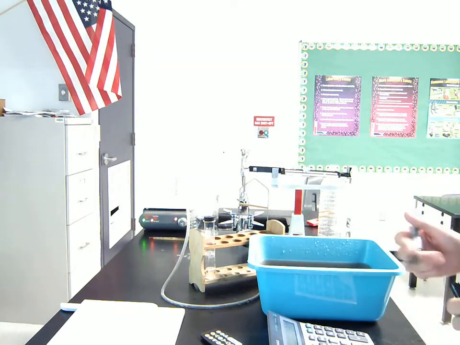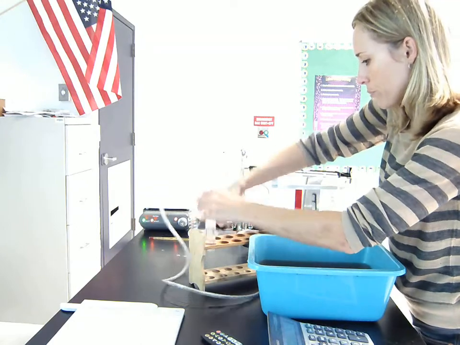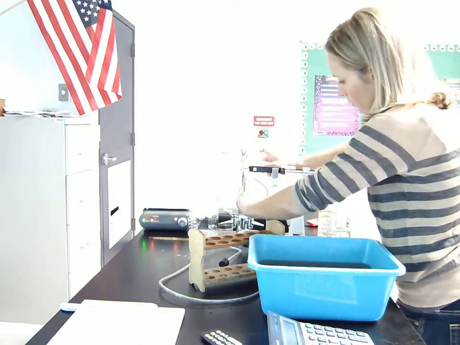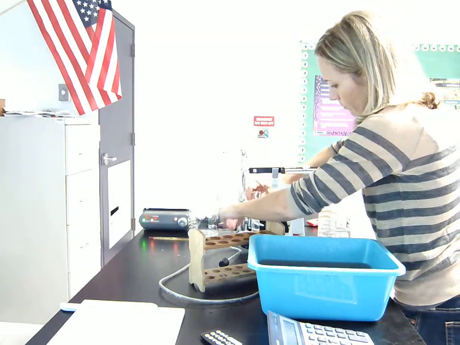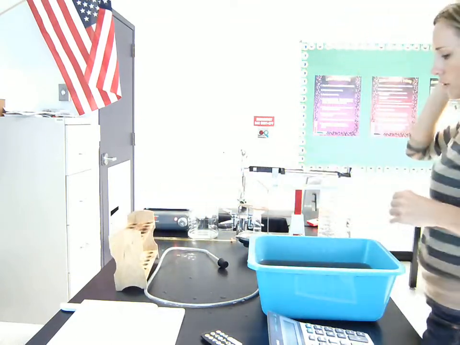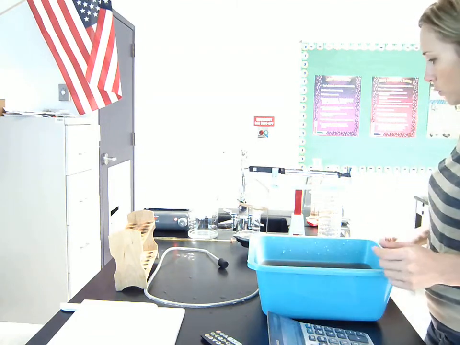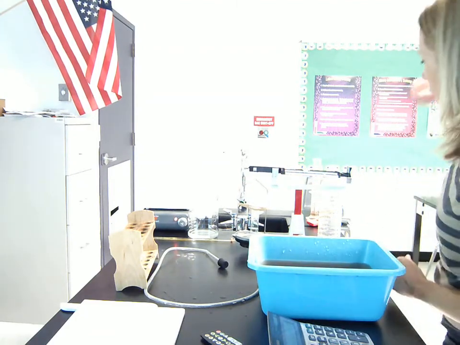Okay, now let's do our mass. Alrighty. Now the reason we have the rubber band on there is to keep the test tube from falling over. And again, as long as we have that on there at the beginning and at the end, we're good to go. Okay, so let's see.